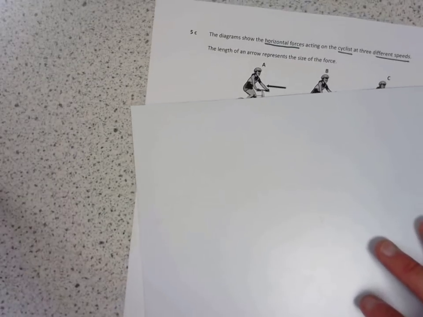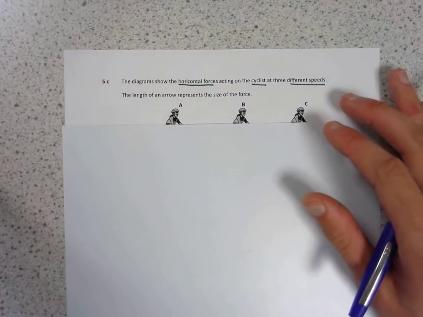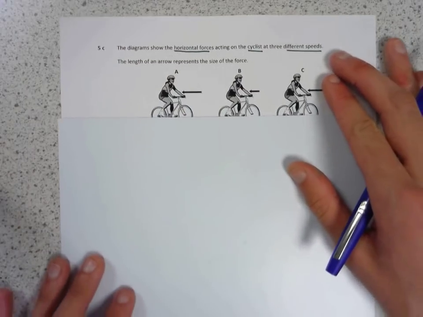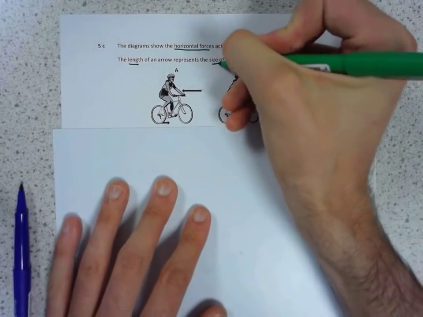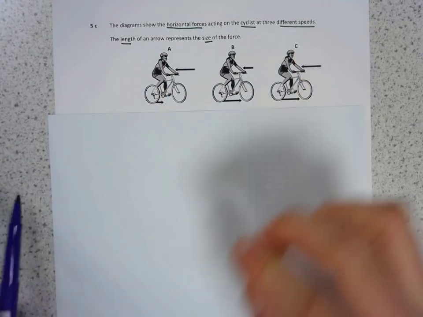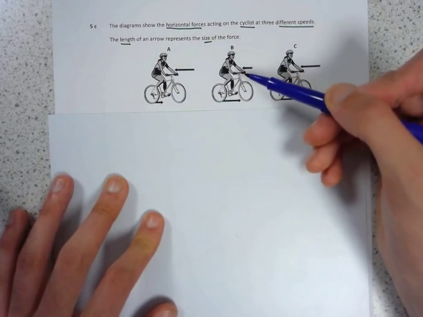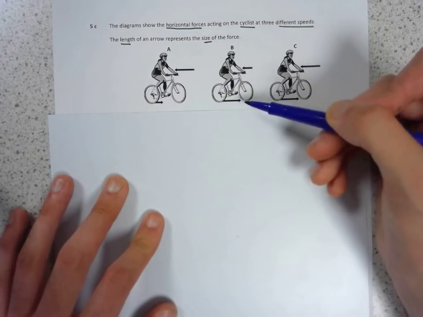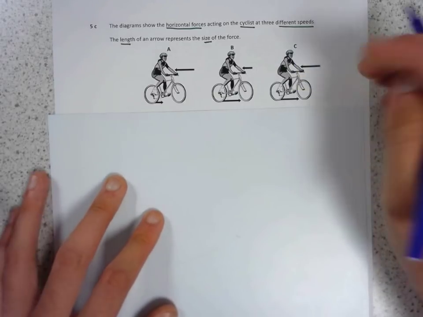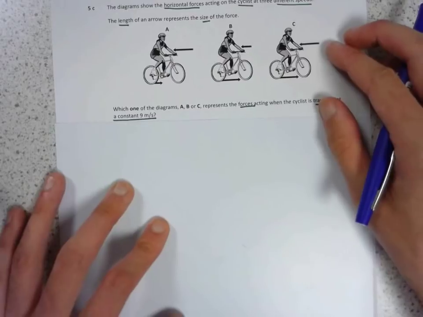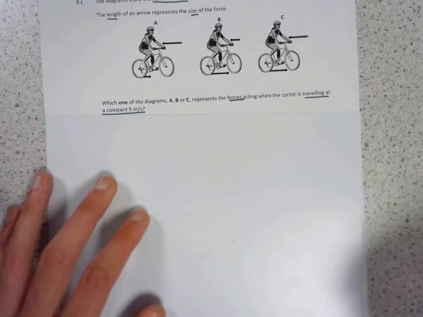Okay, last question. 5C. The diagrams show the horizontal forces acting on the cyclist at 3 different speeds. The length of an arrow represents the size of the force. So length is showing us size here. So here I can see there's a larger backwards force than forward force on A. On B, the forward force is larger than the backwards force, and on C, these forces are balanced. Which one of the diagrams, A, B or C, represents the forces acting on the cyclist when it is travelling at a constant speed, 9 meters per second?